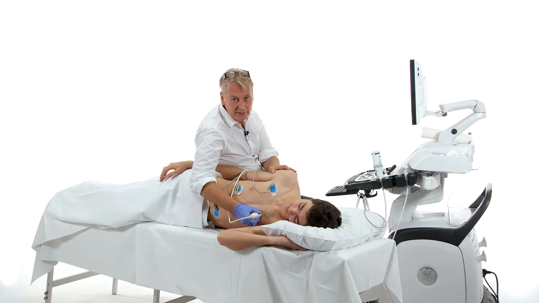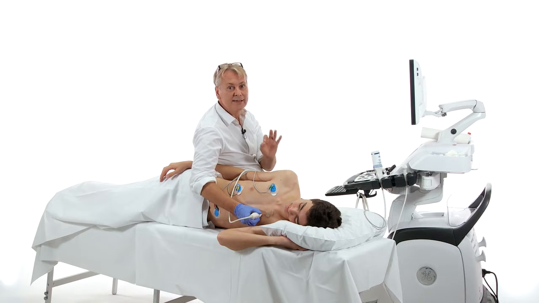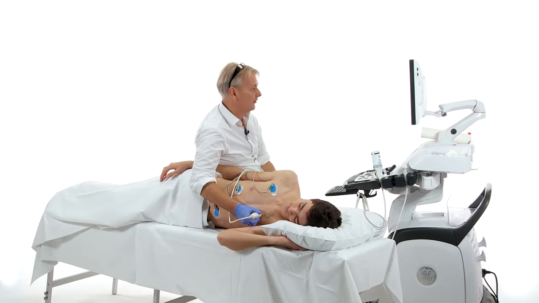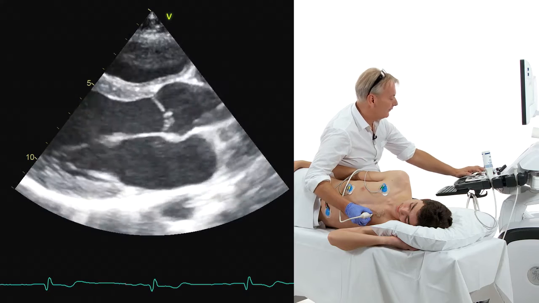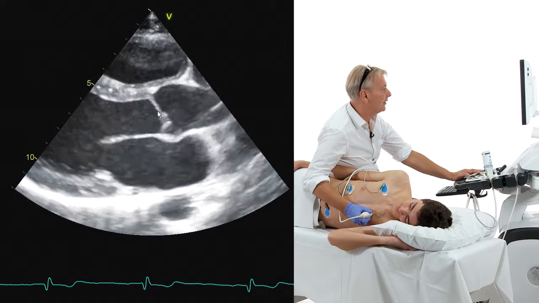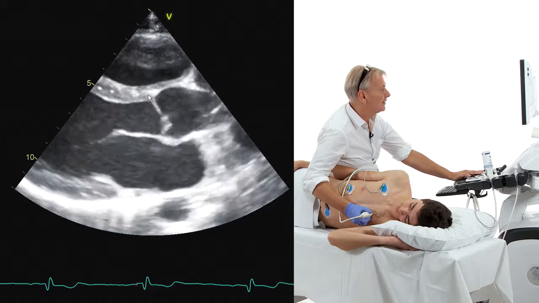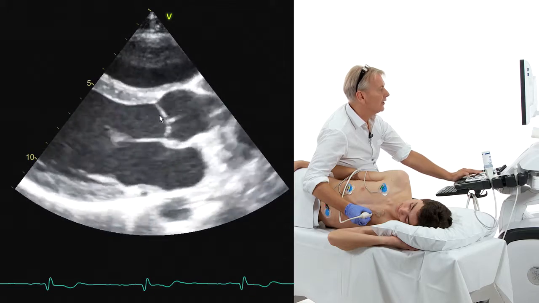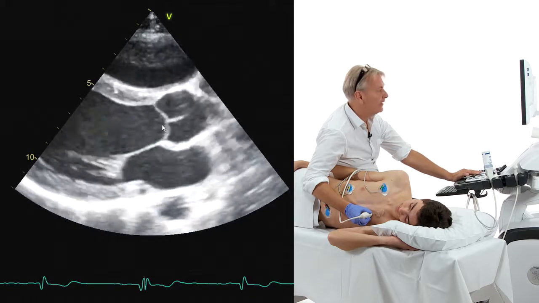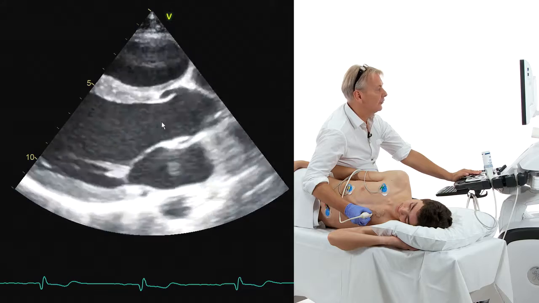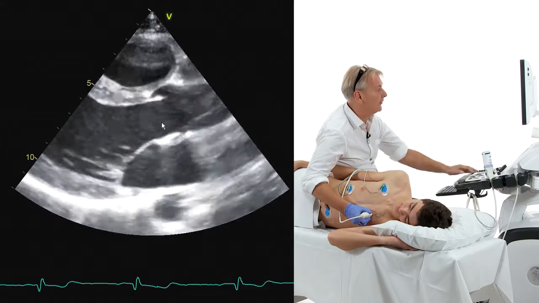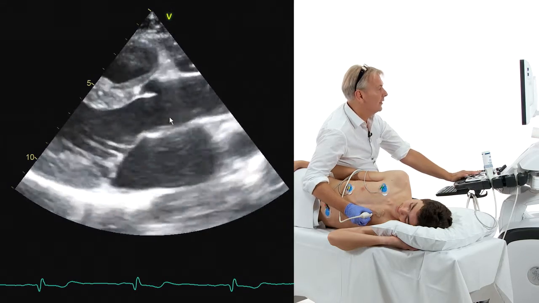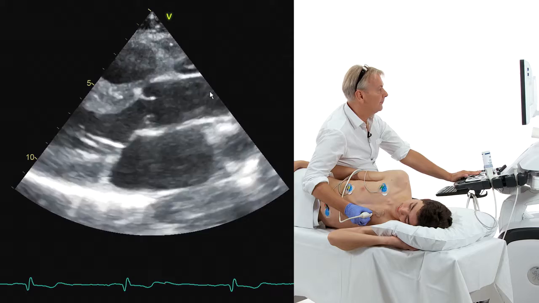Now, the image quality here is really superb, so you can see even very detailed and small structures. What do we have here? Well, we have the aortic valve. This is the right coronary cusp, and this could be either the acoronary or the left coronary cusp. It depends very much on how we angulate the transducer. We have the ascending aorta here.